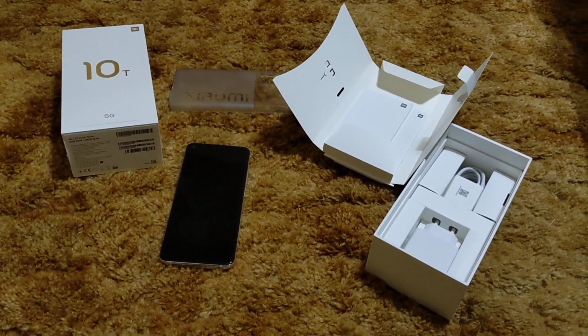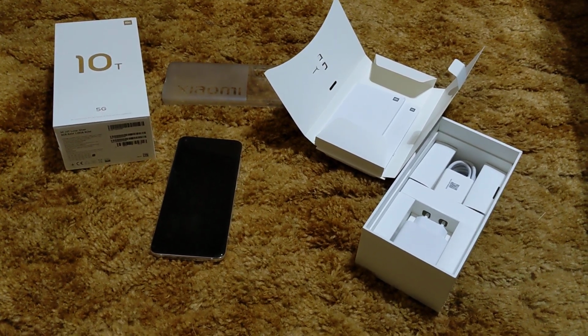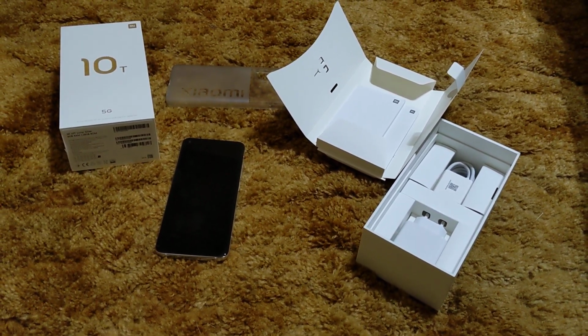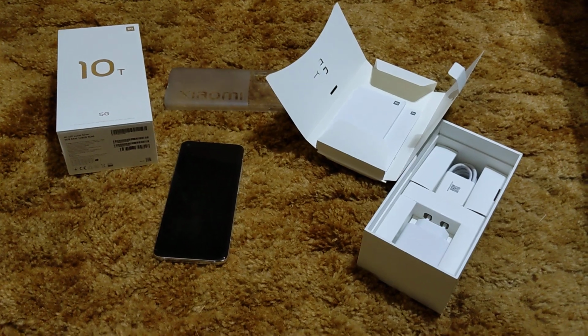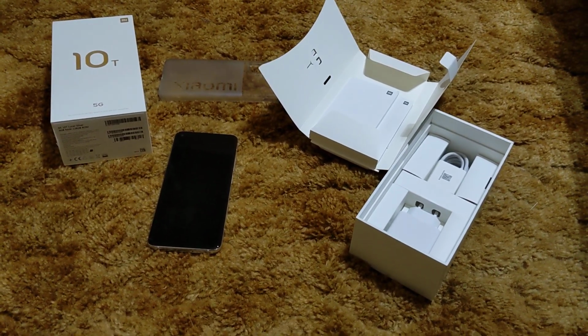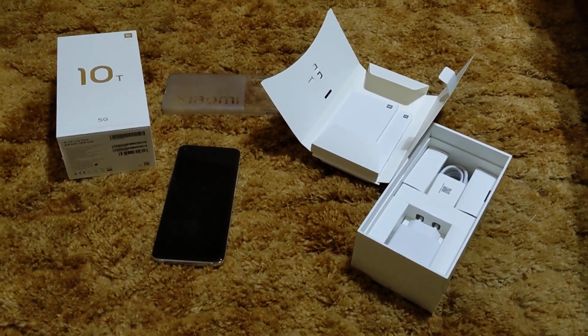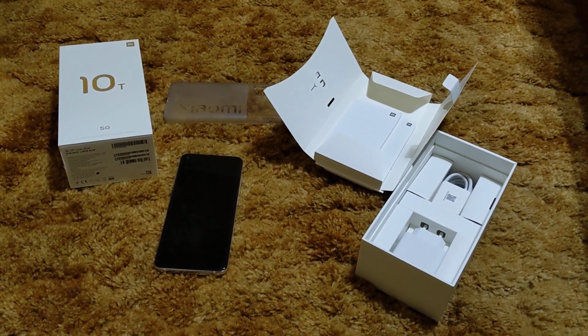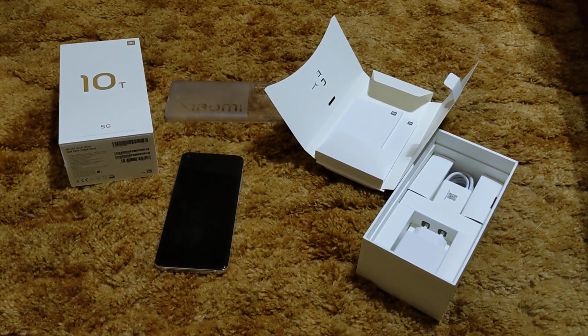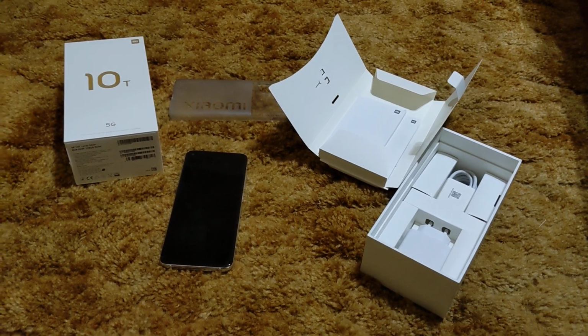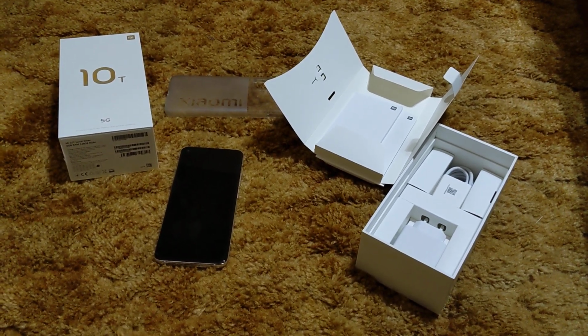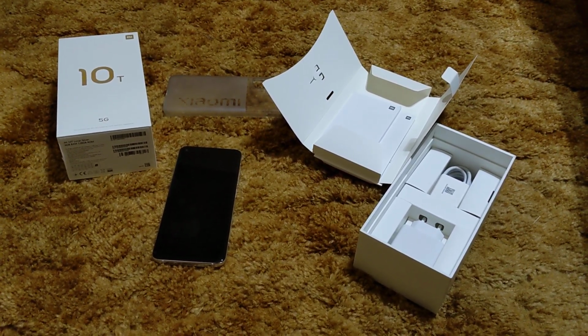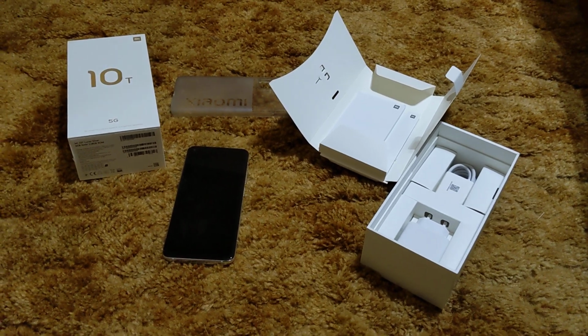But before any other fees, it was $440. And that makes me actually wonder how much the seller got them for, to be honest, because even your sites that sell this where it ships from China was more than that. Like gizchina.com or whatever that site is called.